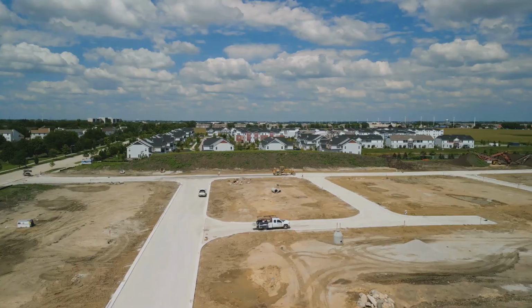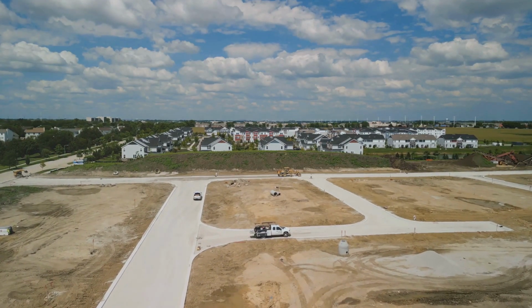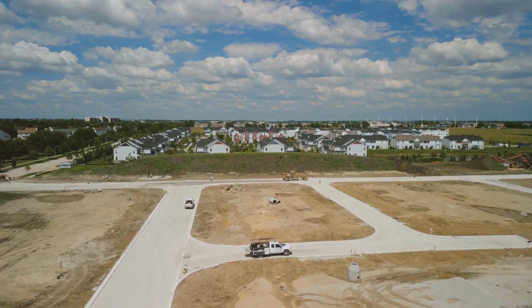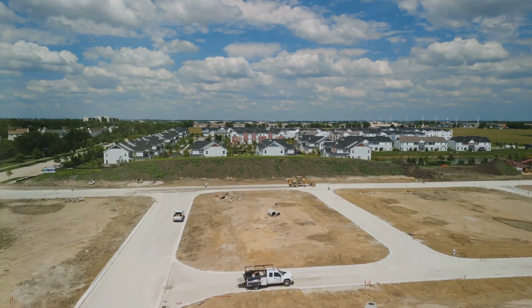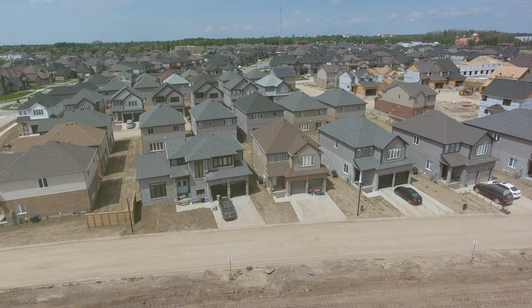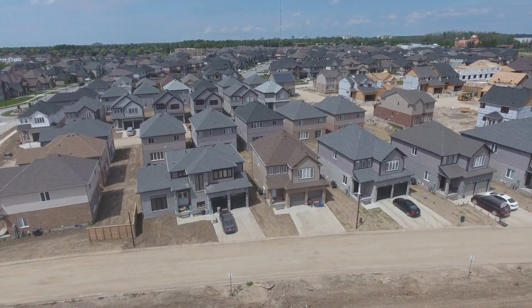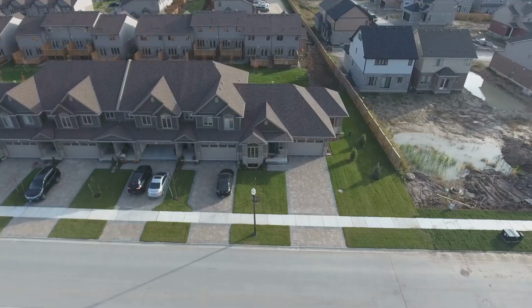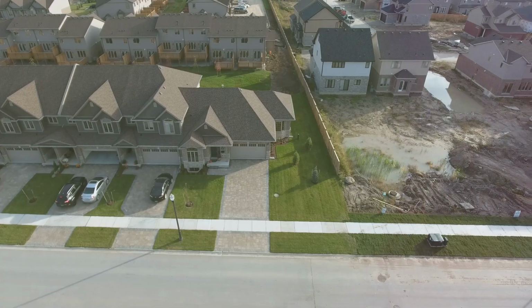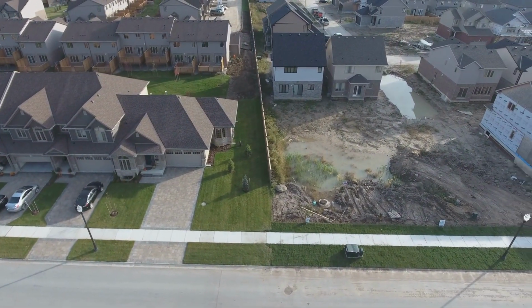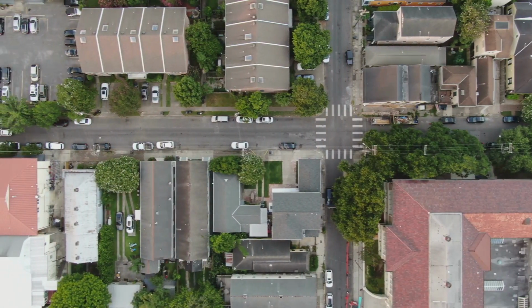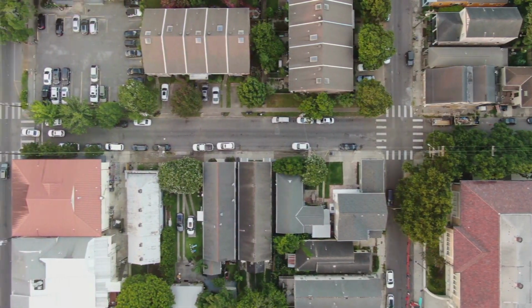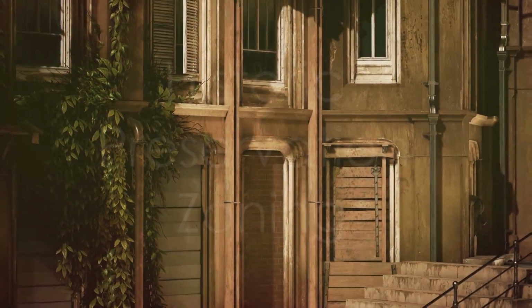Subdivision regulations. When a large parcel of land is divided into smaller lots for sale or development, subdivision regulations apply. These rules ensure that the new lots have proper infrastructure such as roads, sidewalks, water supply, and sewage systems. Local governments enforce subdivision regulations to create organized, accessible neighborhoods and to avoid problems like traffic congestion or inadequate utilities.